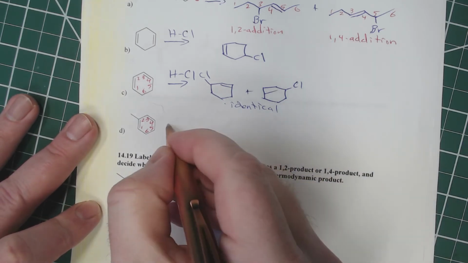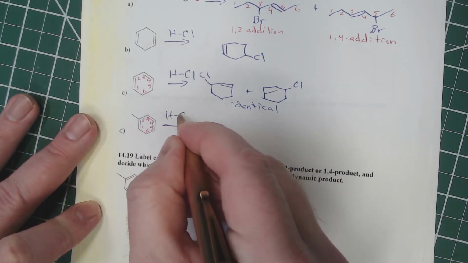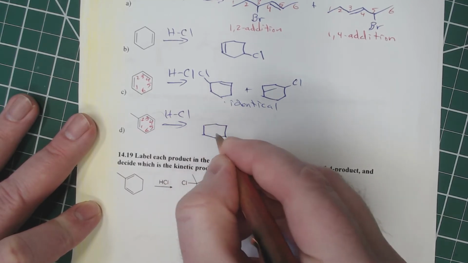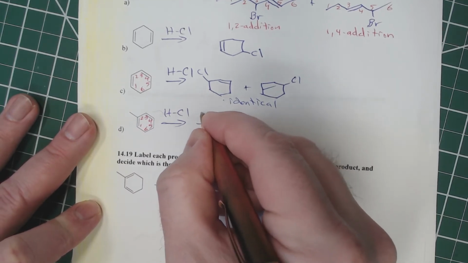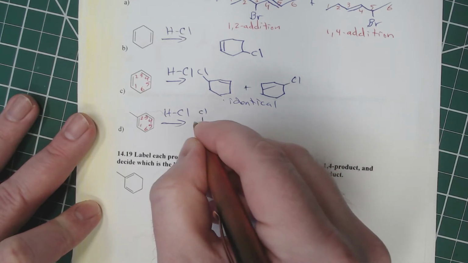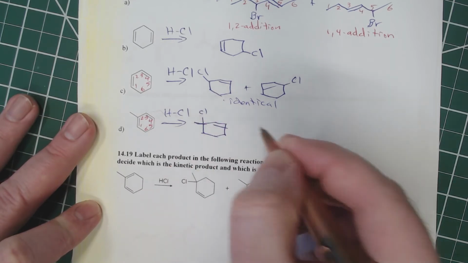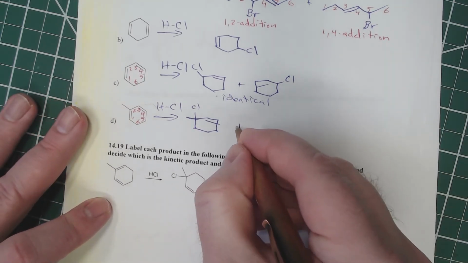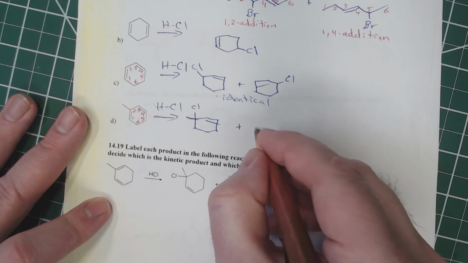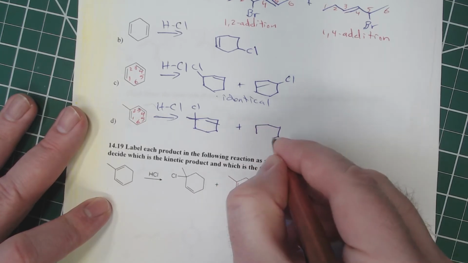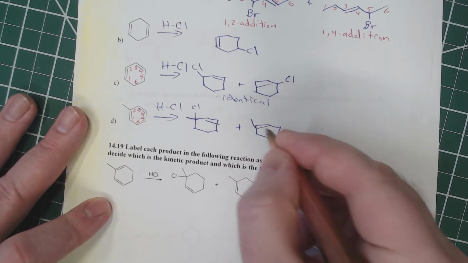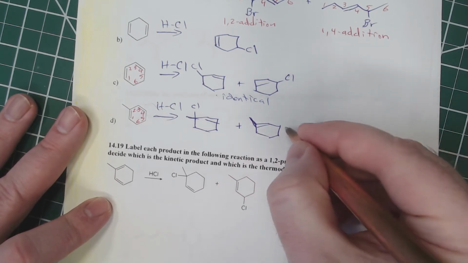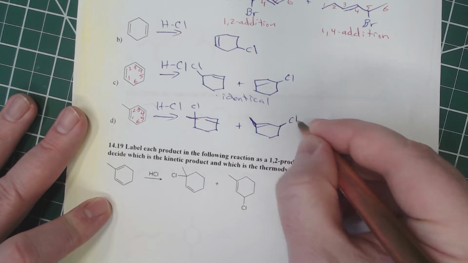So our products there: that's a methyl, and we would have the double bond still between carbons 3 and 4. Our 1,4 addition product would be this, where we would have the double bond in between carbons 2 and 3, and then we would have the chlorine on carbon 4.